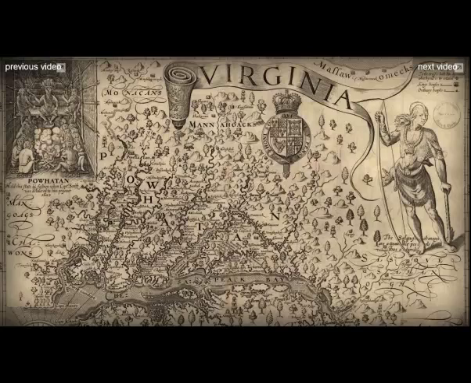The first English people came to Virginia. Off topic, but how weird is it that the first permanent English colony in the Americas was named not for Queen Elizabeth's epicness, but for her supposed chastity. Right, anyway, those first English settlers weren't looking for religious freedom, they wanted to get rich.